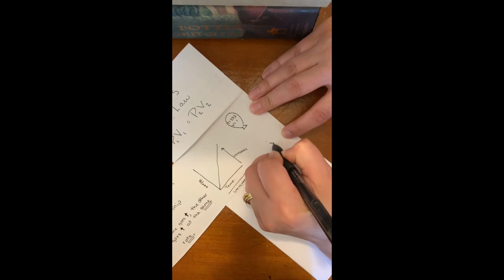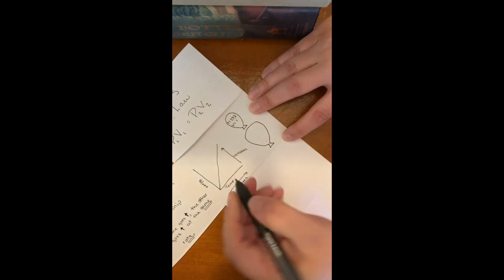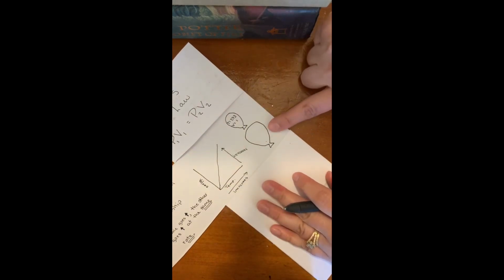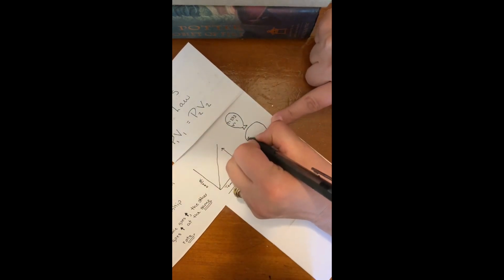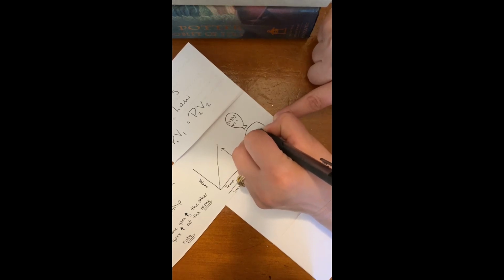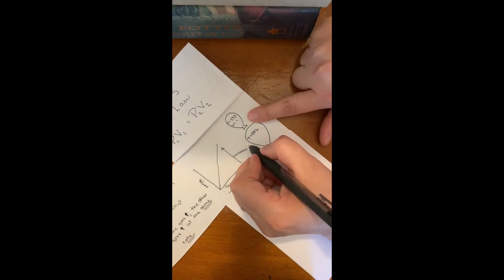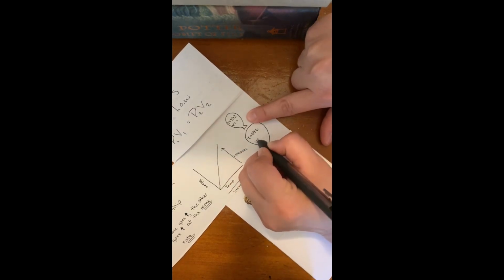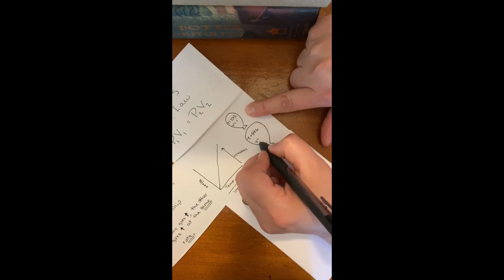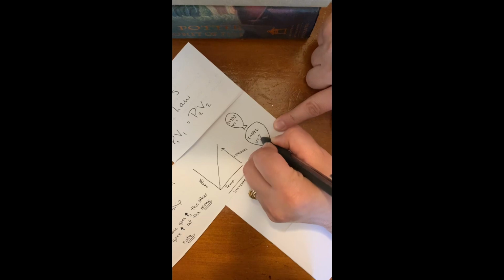So we have twice as much temperature. I'm sure you can all visualize that that's going to make the balloon bigger. So twice the temperature would be 546 Kelvin. But what you want to notice here is that the volume would also exactly double. If we exactly double the temperature, it's going to exactly double the volume. So this would have a volume of 2.